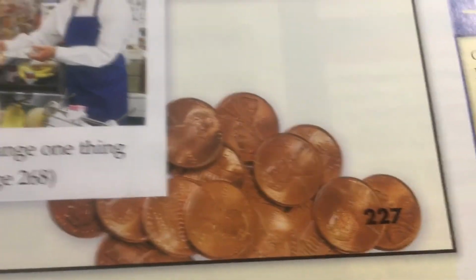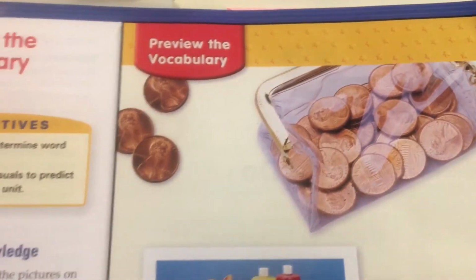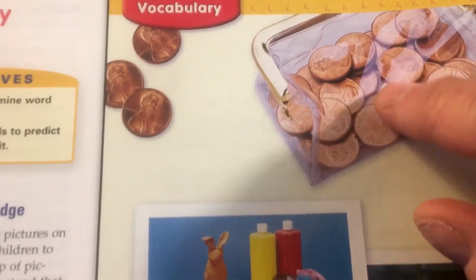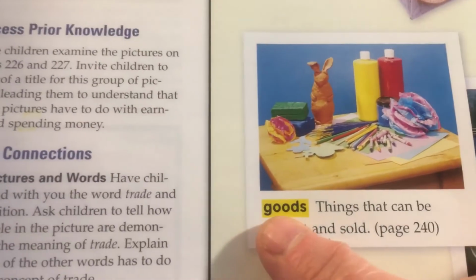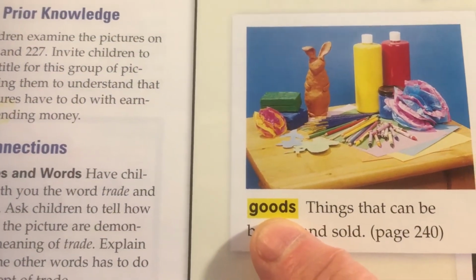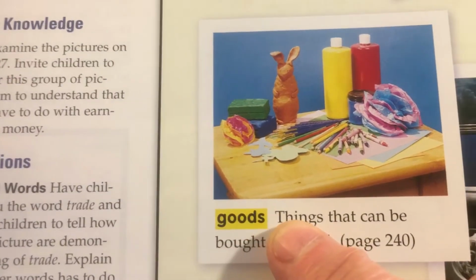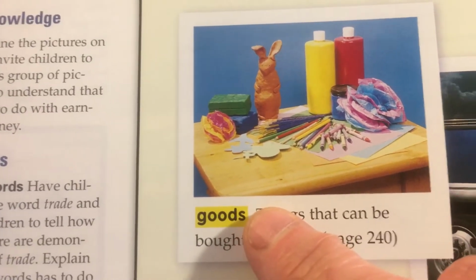On 226 and 227 are some important vocabulary words that we're going to be talking about when we study the economy. You know those: pennies, money. So the first vocabulary word, goods. Goods. Okay, good doesn't just mean to do well.